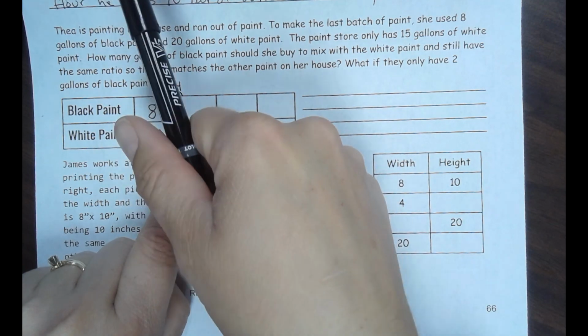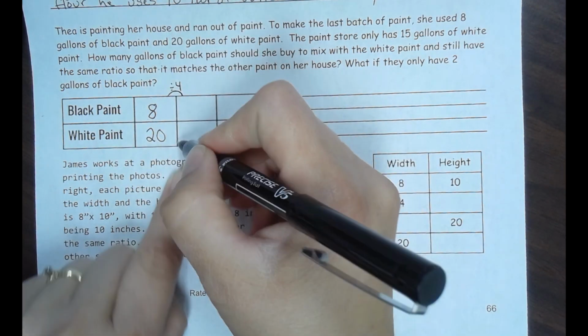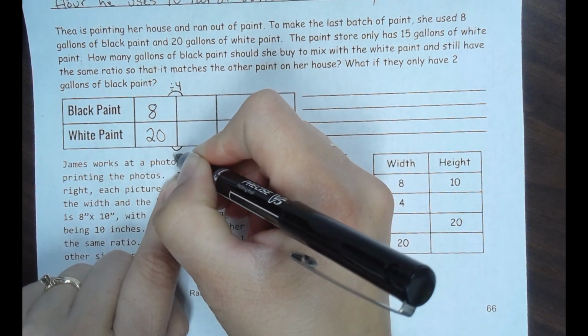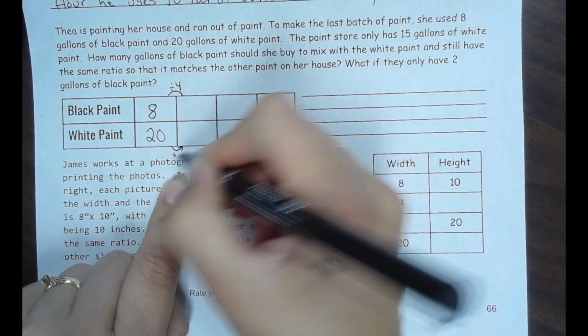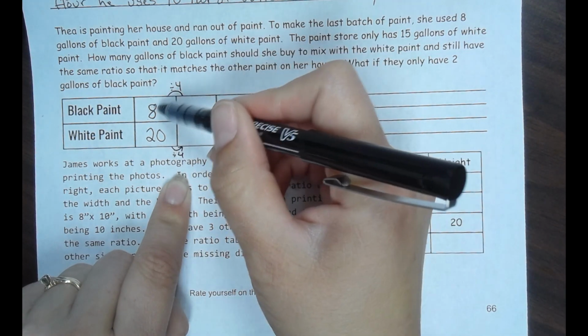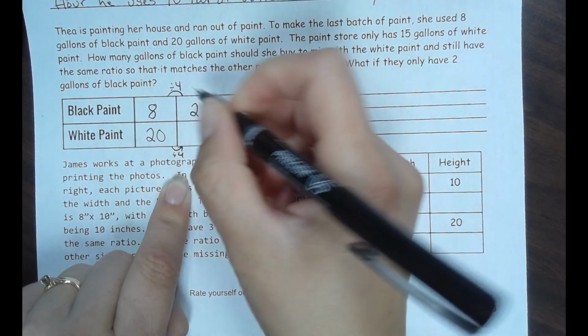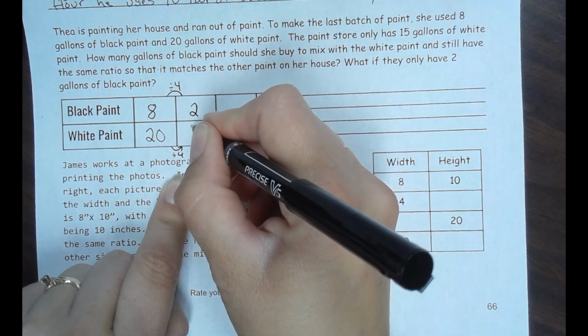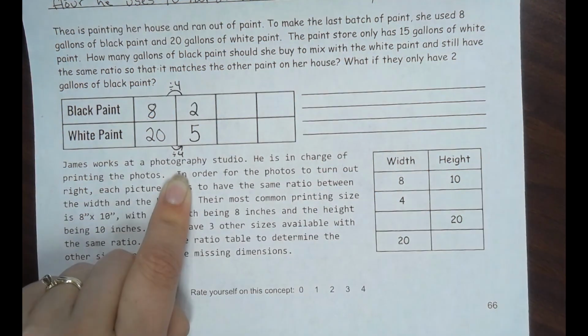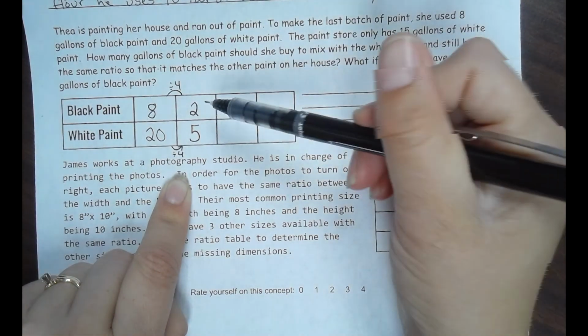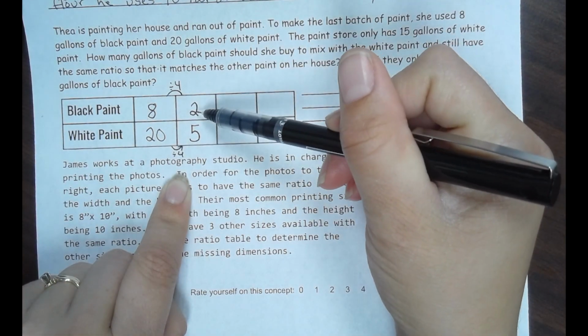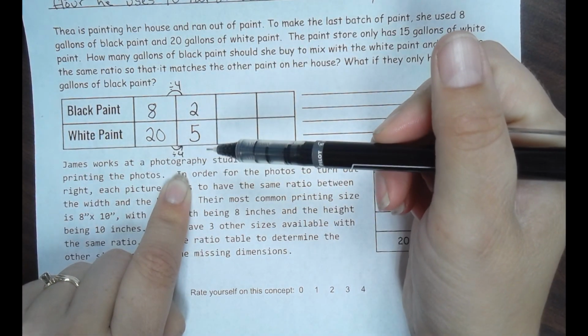So up here we are multiplying these. You can divide them down as well. Just think like equivalent fractions. So if I reduce this by 4, 4 goes into 8 2 times. If I divide this by 4, I get 5. So, in other words, for every 5 gallons of white paint, she's going to need 2 gallons of black paint.